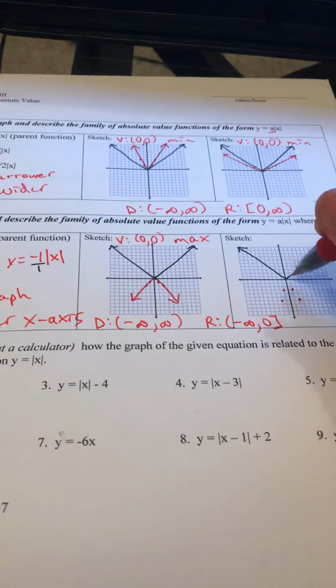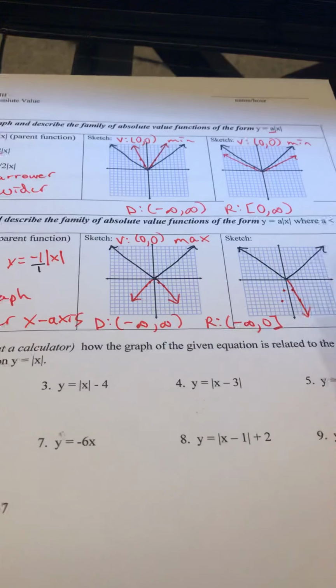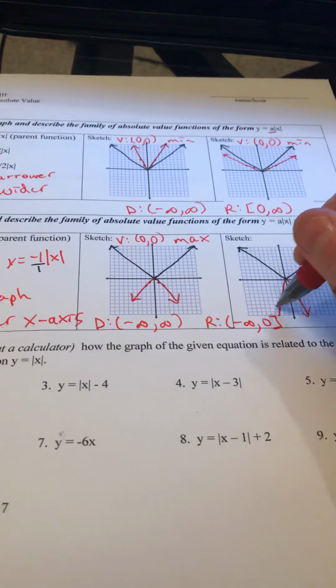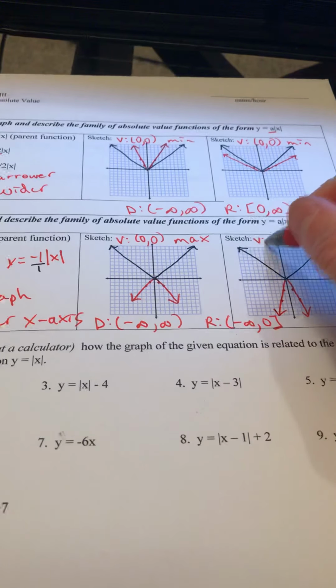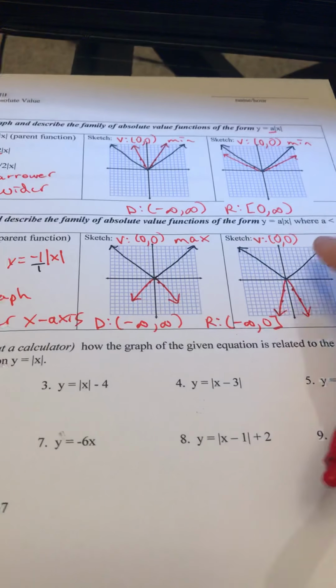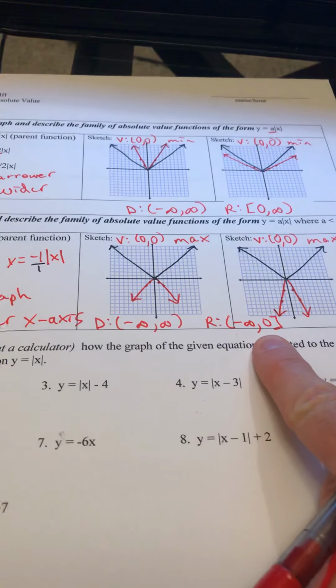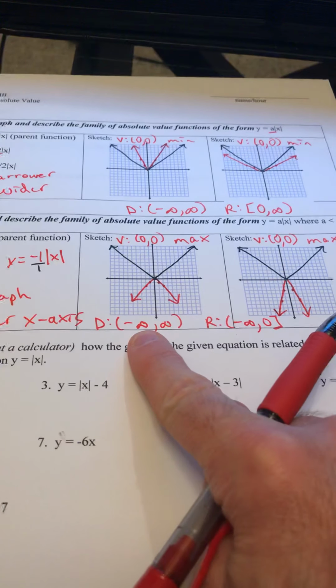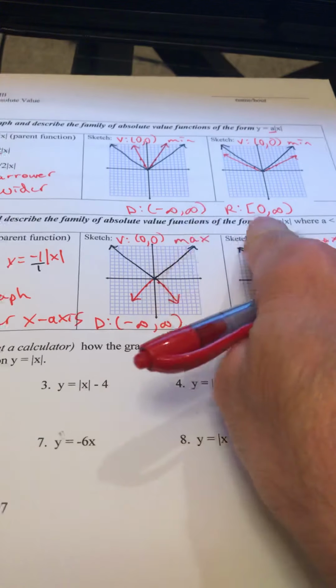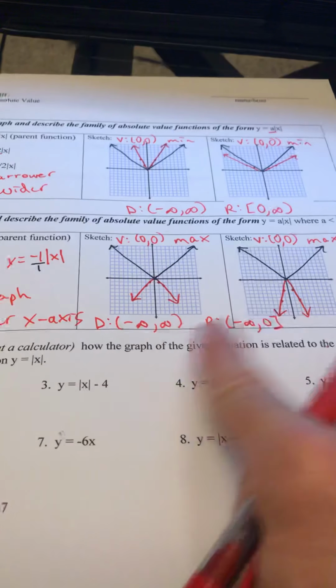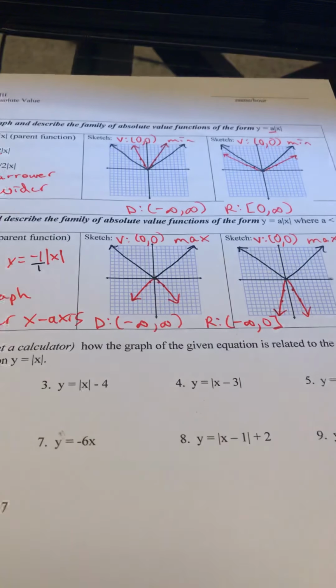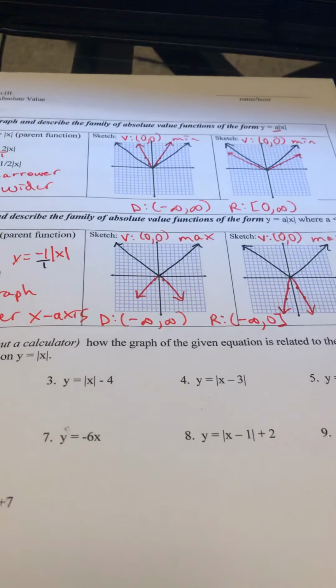Down 3, left 1. And the vertex again is 0, 0. Because the vertex of the red graph is again at the top, it is a maximum. Domain and range, because it's flipped, again, kind of like what I did up here. These two graphs have the same domain and range, so do these. I'm not going to write that out twice for you guys.